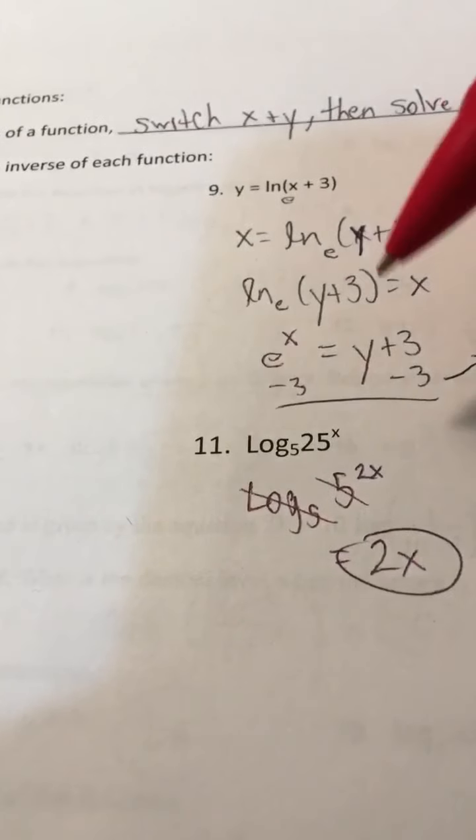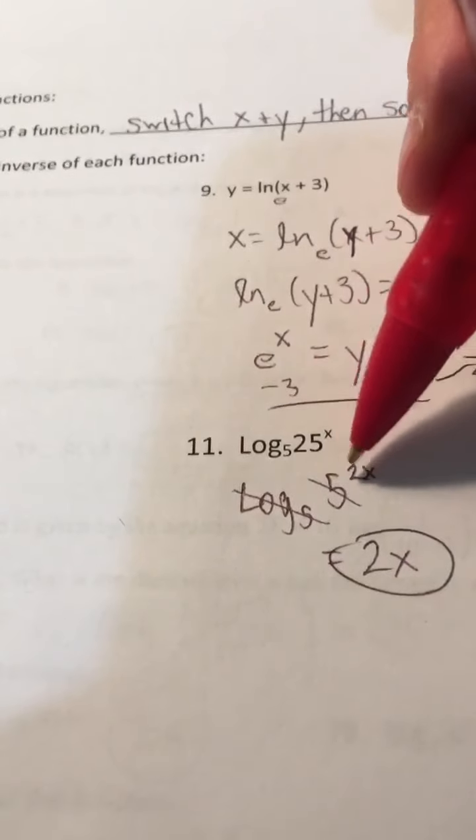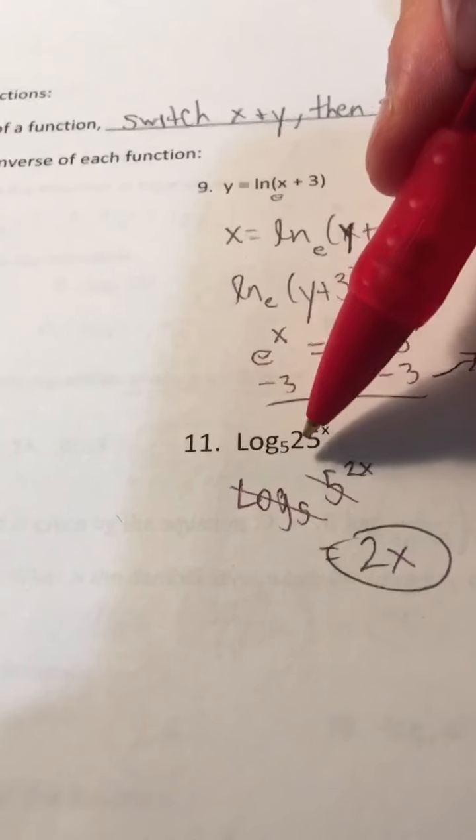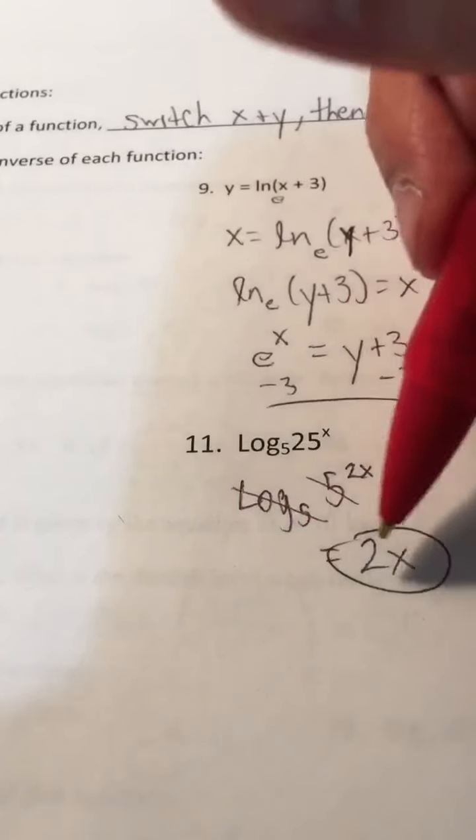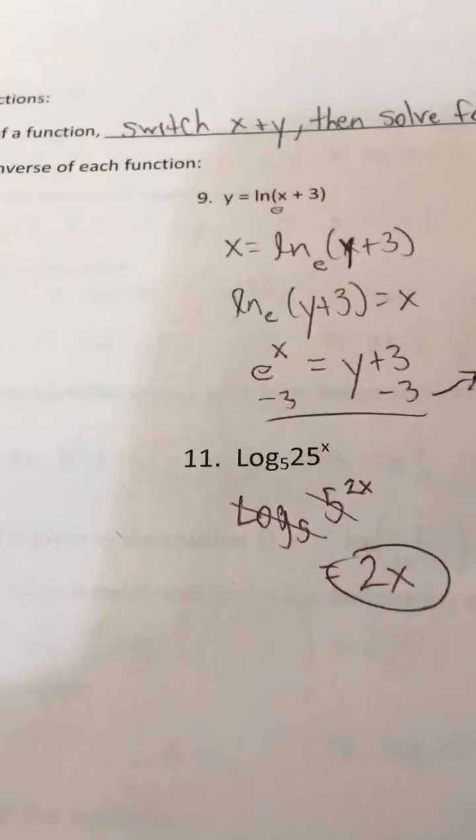All right, so again, they cancel out. I need to change 25 into 5 to the second power. You have to have the same base in order to apply that property. And then log base 5 and 5 cancel out. The answer is just 2x. It's what's left after you cancel these.